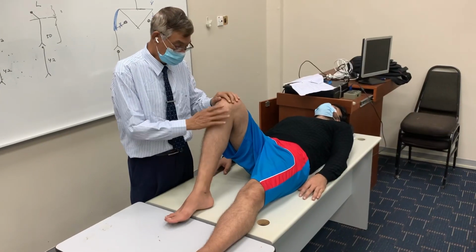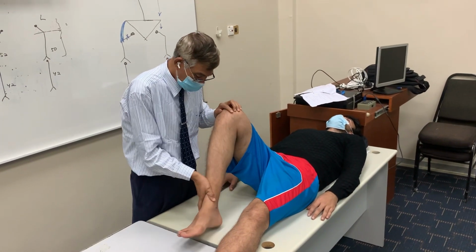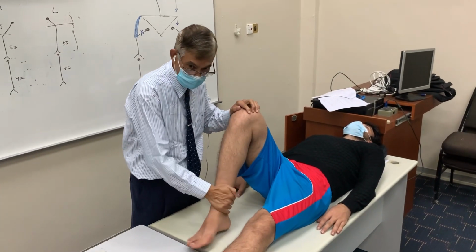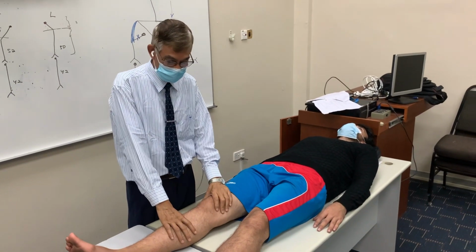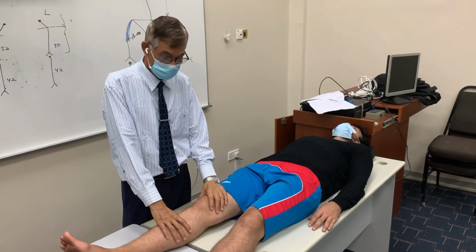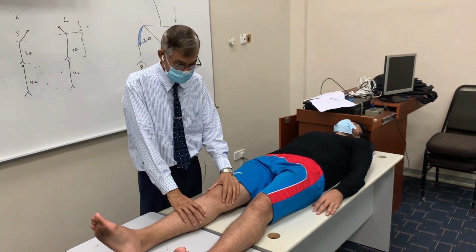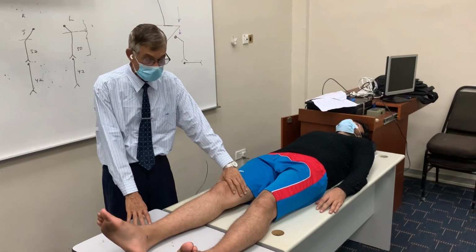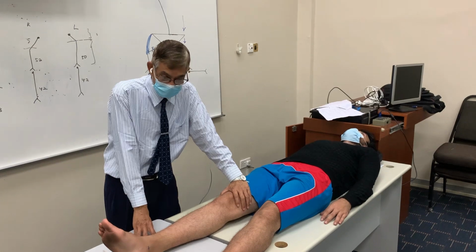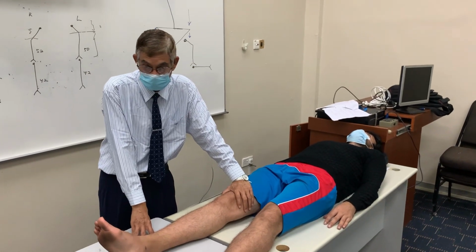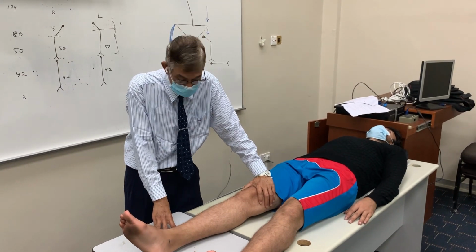Okay, knee movements: extension, flexion, internal rotation, and external rotation. That's all. Okay, next, you have to test the stability. In stability testing, there are two types of ligaments. One is the extracapsular and another is the intracapsular. So now you are testing the extracapsular ligament.